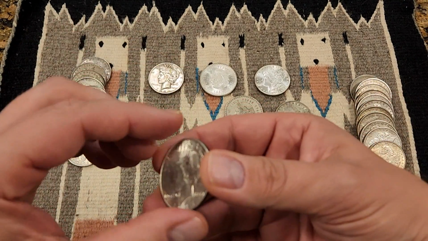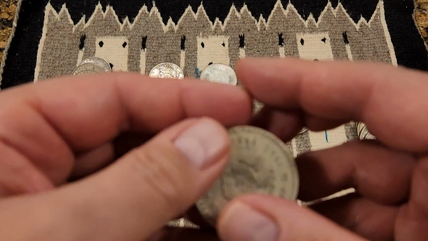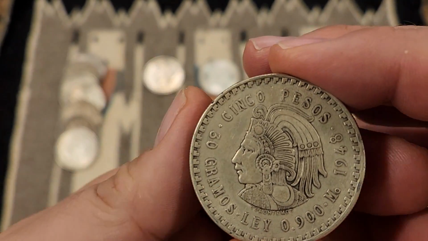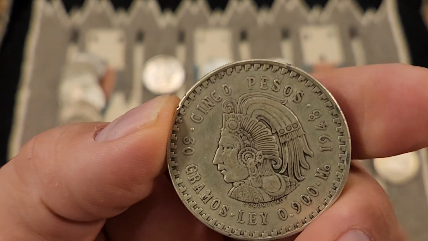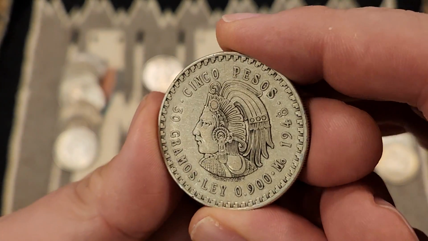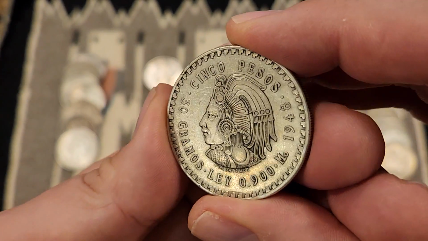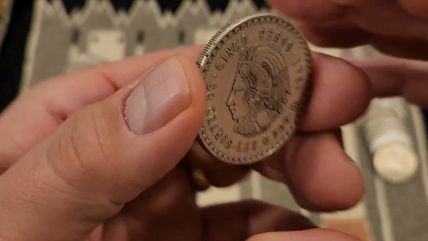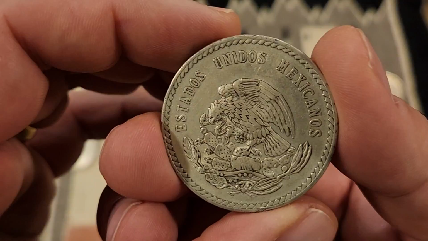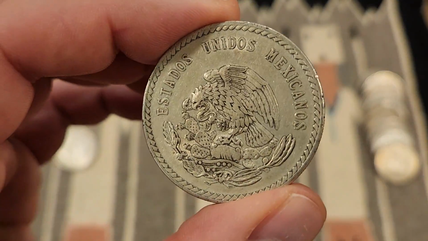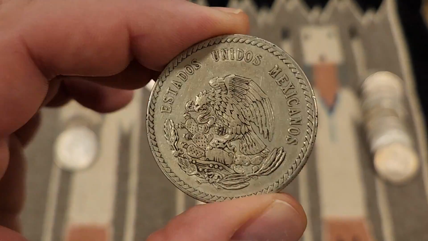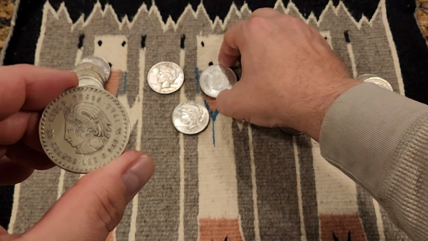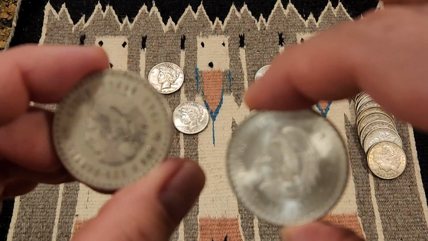Take a look at this Mexican piece here. This is probably my most worn example of the 5 peso. You know that I talk about the 5 pesos a lot, in particular this Cuauhtémoc example, one of my all-time favorite silver coins. Again, it's kind of a gunmetal gray color all the way across, and even when I shift it in the light, those spokes don't appear, or if they appear, very, very faintly. It's really the same gunmetal gray color all the way across the surface of the coin, no matter what I do in the light.